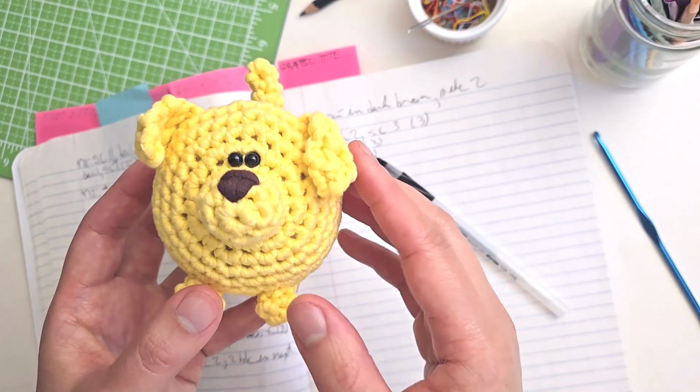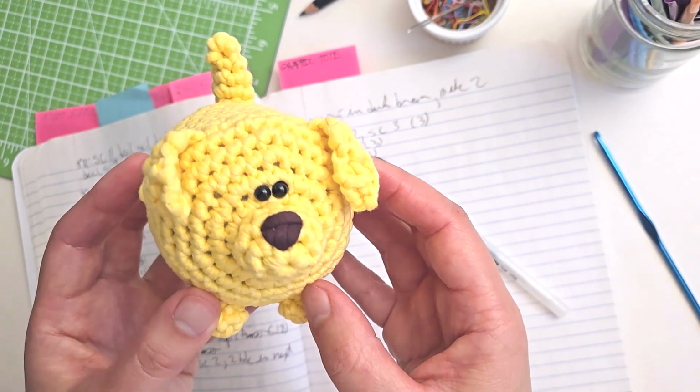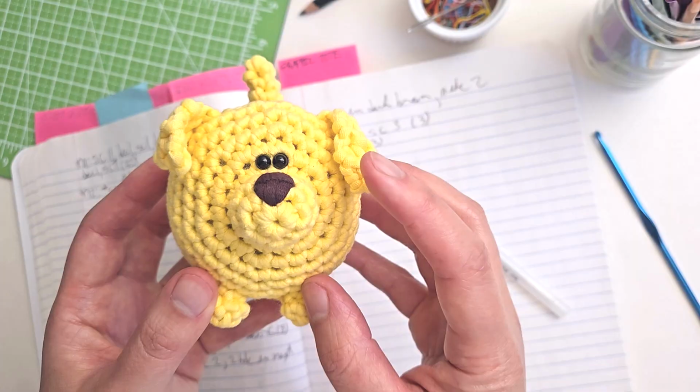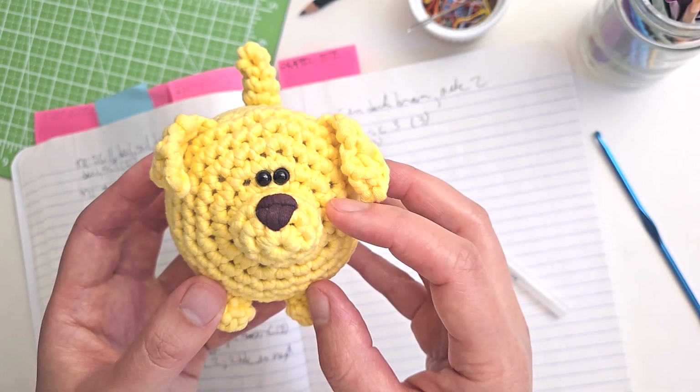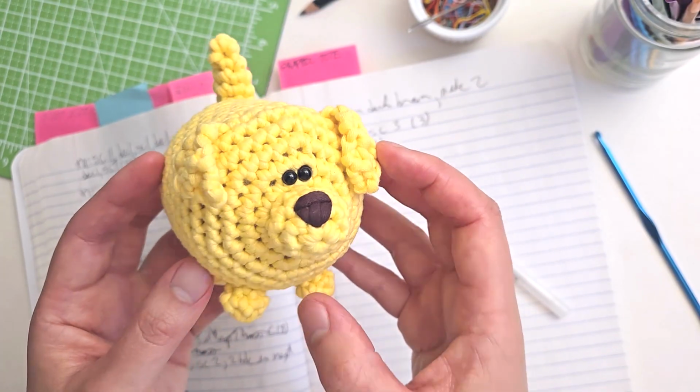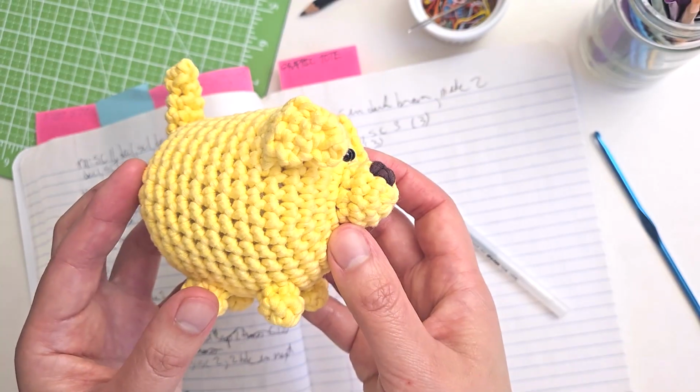Hey everyone, this is Vanessa from the Pudgy Rabbit, and if you're learning how to write your own crochet patterns, here's a couple quick formulas you can use to calculate your increases and decreases for each round.